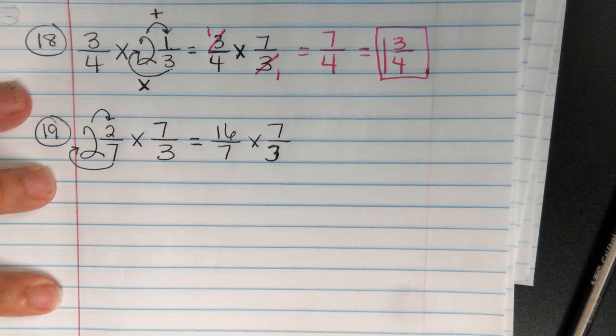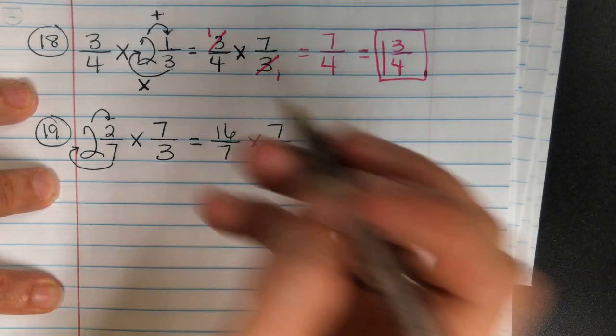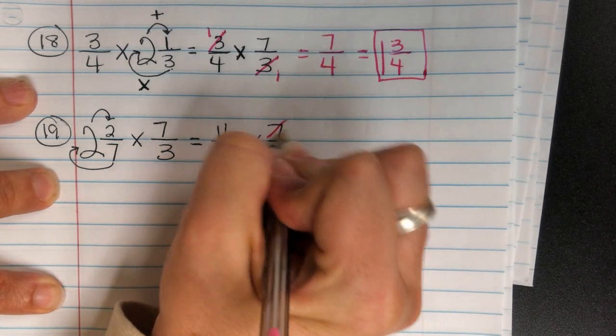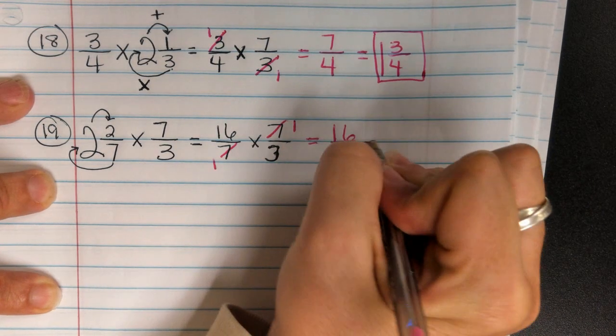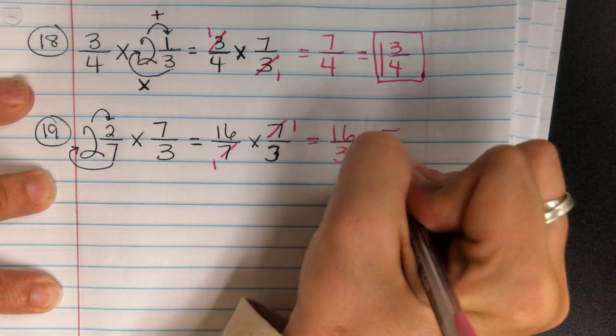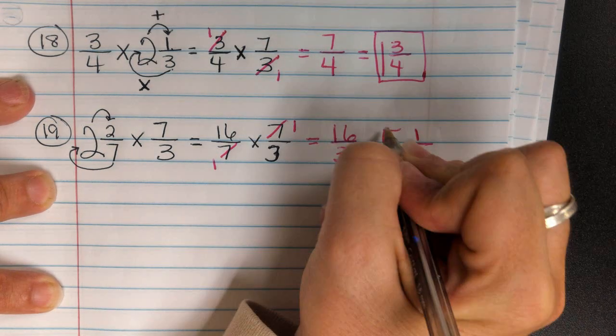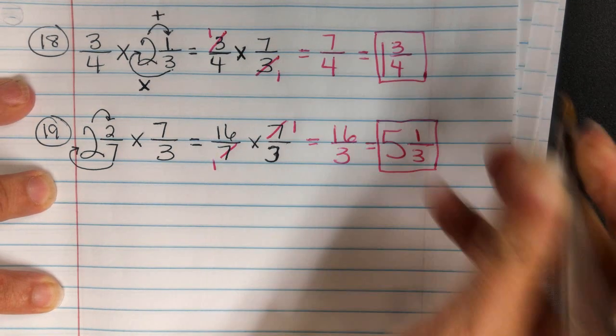I was already thinking about simplifying. I can get rid of the 7s, which will make my life a lot easier. How many 3s are in 16? 5. Now, no one should be packing up yet, because I'm trying to get to a division problem.